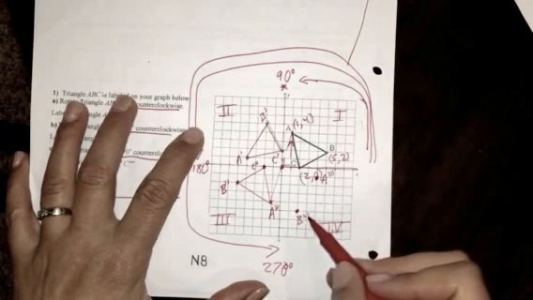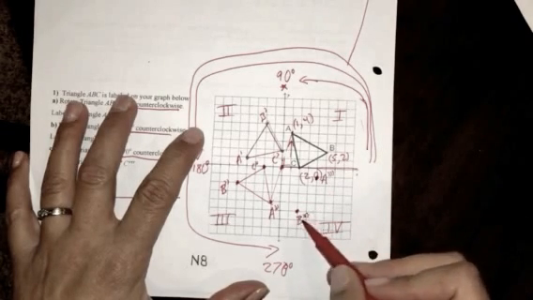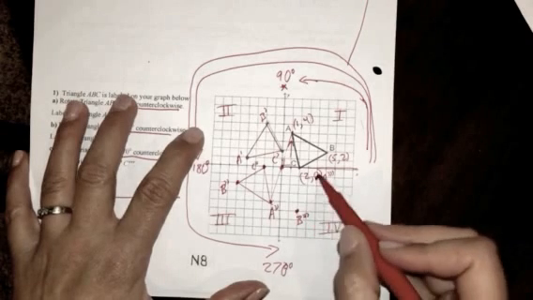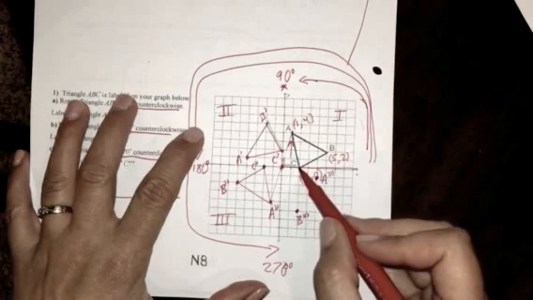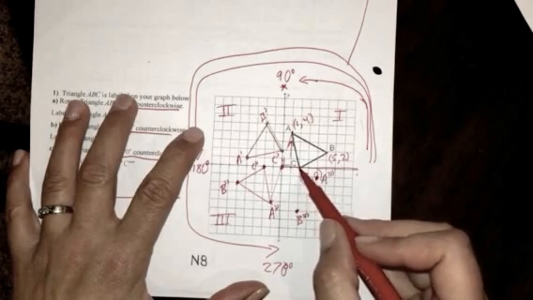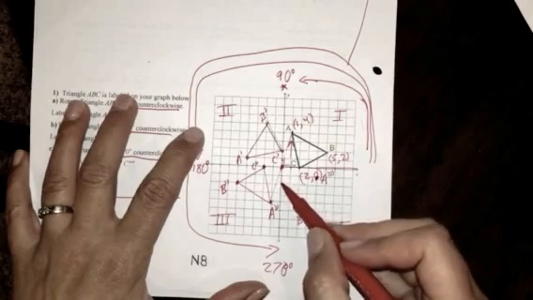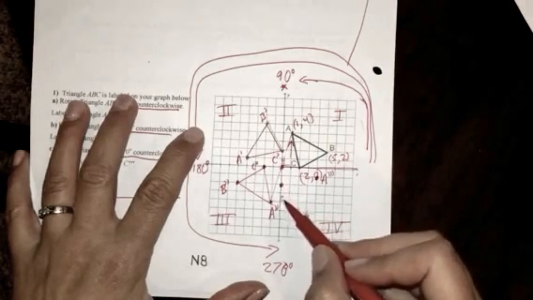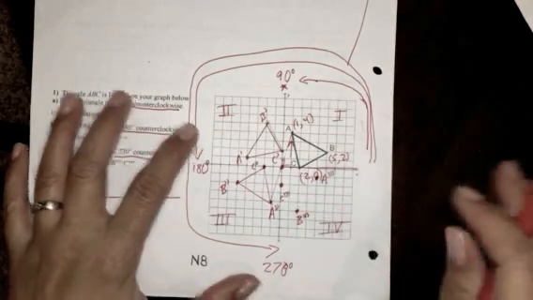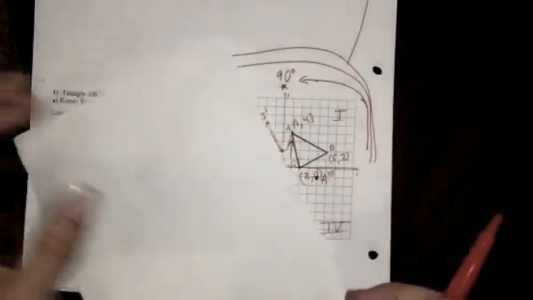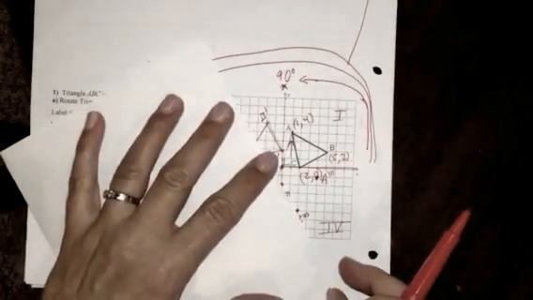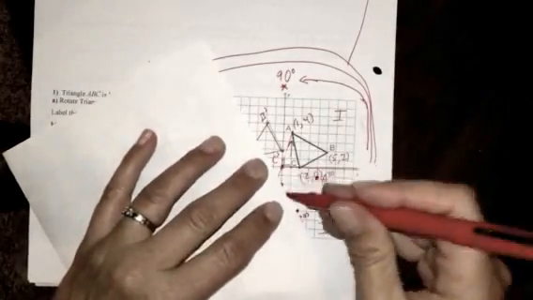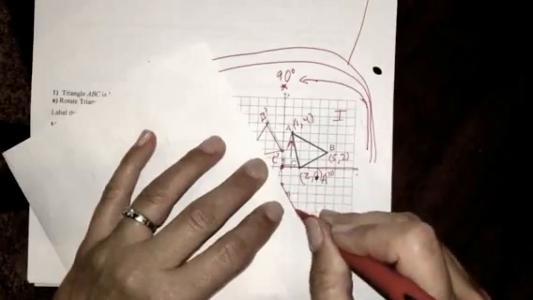B triple prime. And then our easy one is C. It's up the axis 2 units. 1, 2. C triple prime. Okay, connect your new dots. And I believe we're just about done.